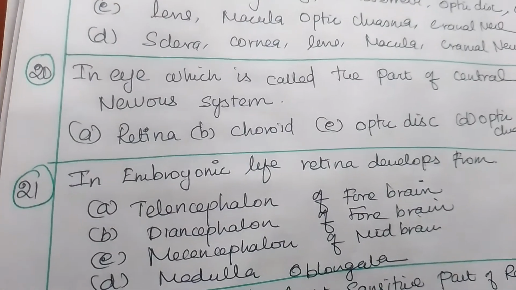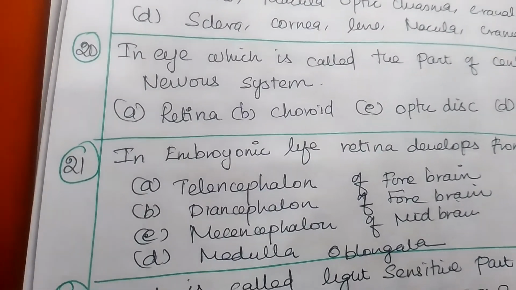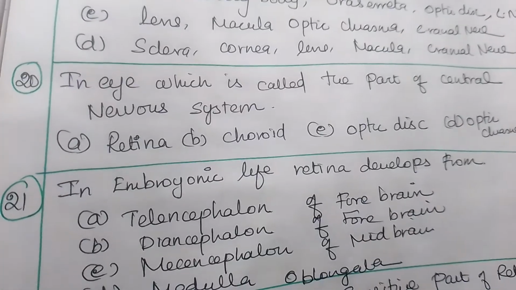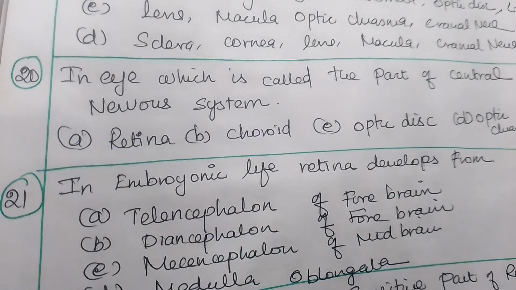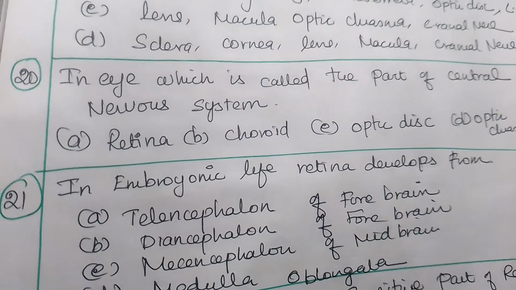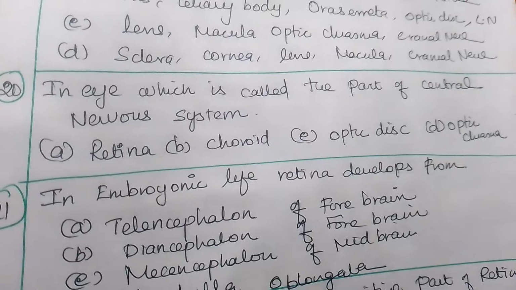20th. In the eye, which is called the part of the central nervous system? A. Retina, B. choroid, C. optic disc, D. optic chiasma. What is that? Retina is the part of the central nervous system.